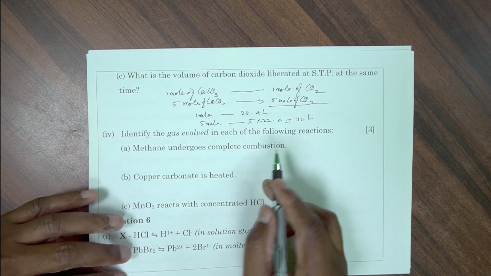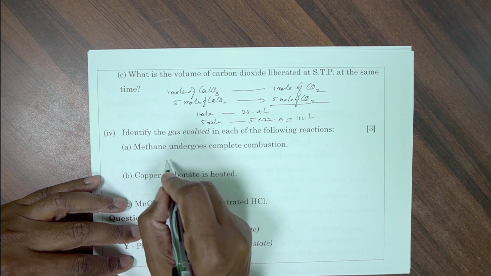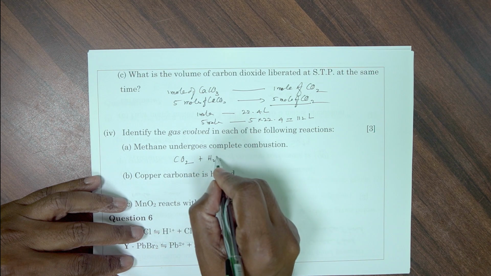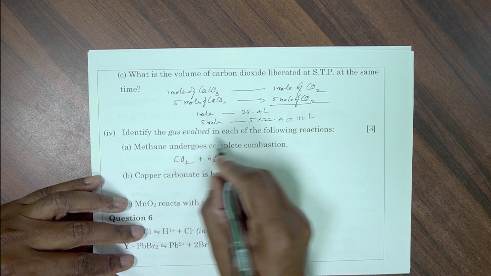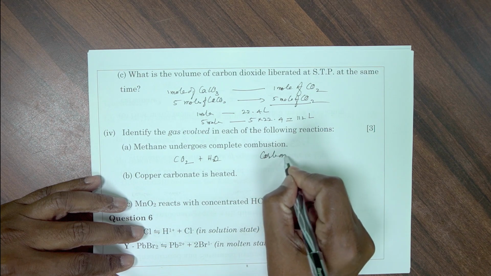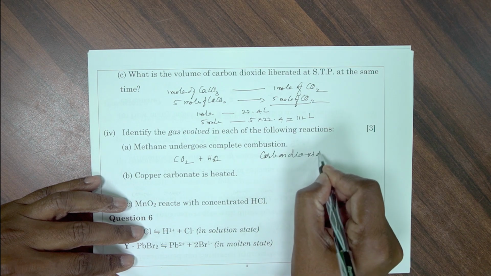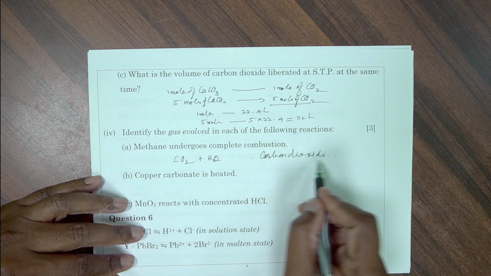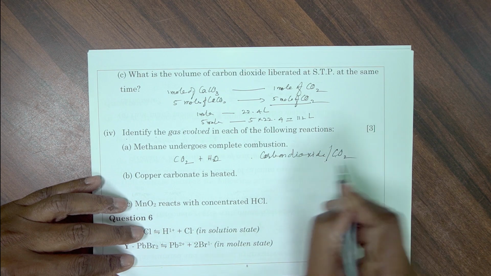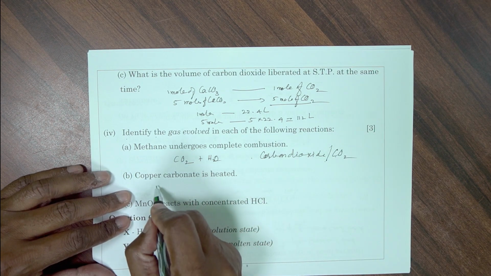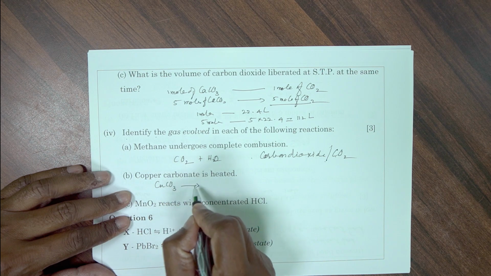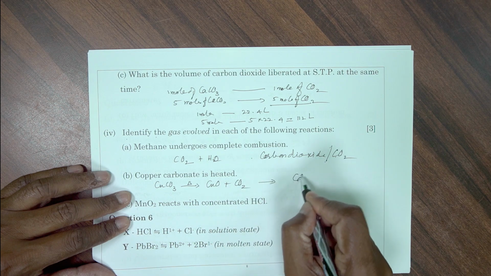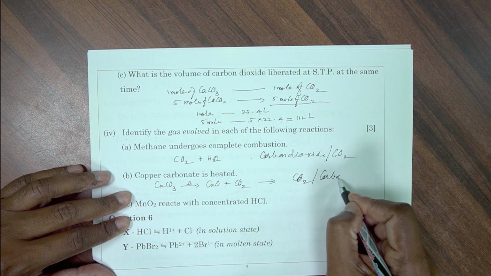Methane undergoes complete combustion. Any hydrocarbon on complete combustion gives only two substances, CO2 and H2O. H2O is water. So identify the gas evolved. The gas is carbon dioxide, or you may write CO2. Identify. They are not saying name or formula. So carbon dioxide or CO2, right? Copper carbonate is heated. Copper carbonate CuCO3 on heating gives CuO plus CO2. Again the answer is CO2 or carbon dioxide.